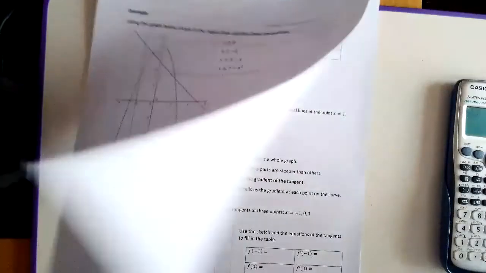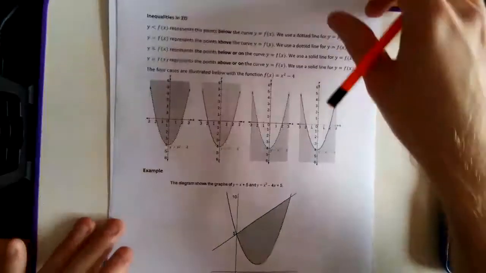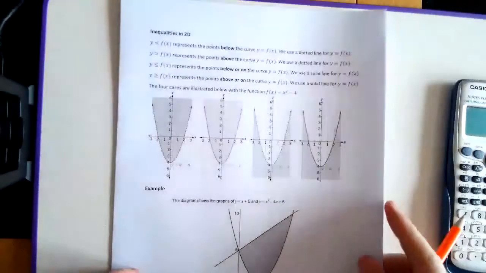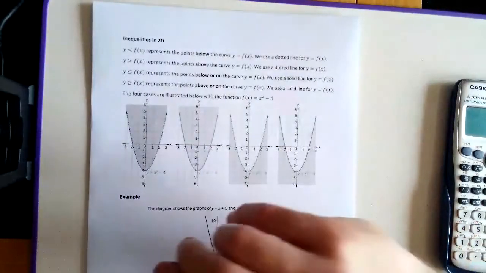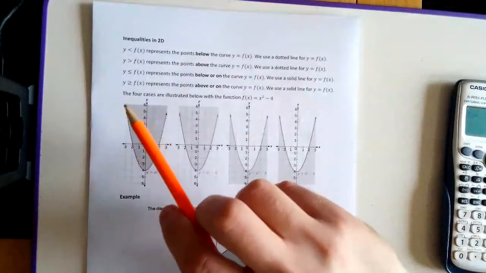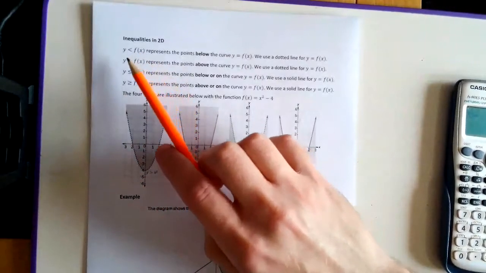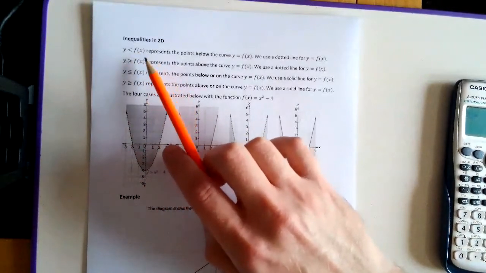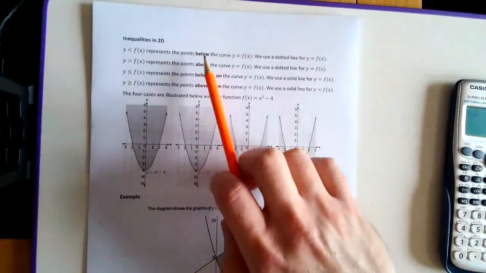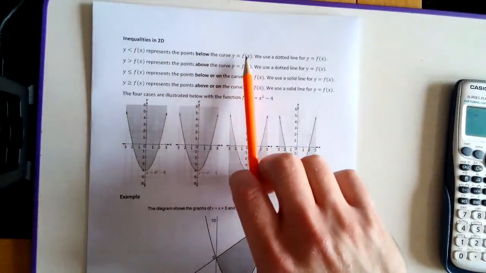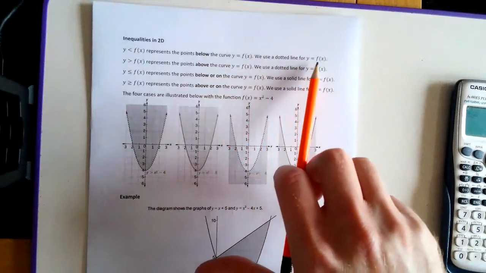Okay, and last bit about inequalities is we could have 2D inequalities. So we did this right at the beginning of the year, but you've probably forgotten by now. So the inequality y is less than f of x represents the points below the curve, y equals f of x, and we use a dotted line for y equals f of x.